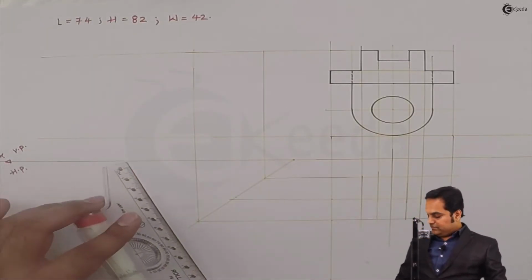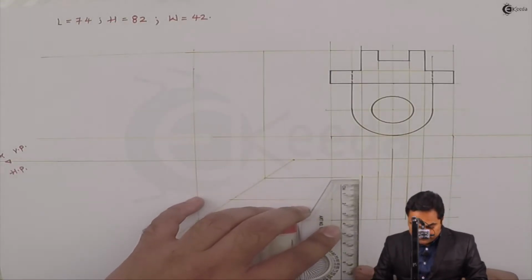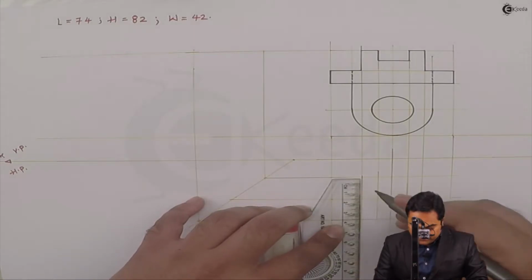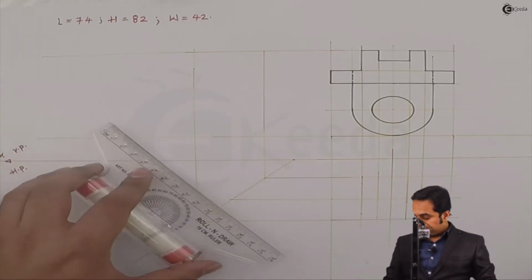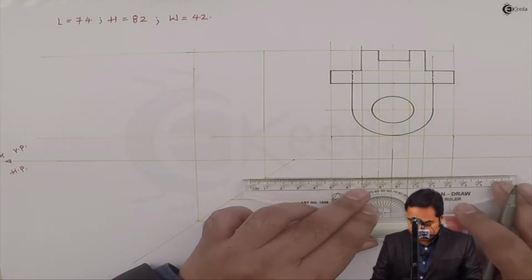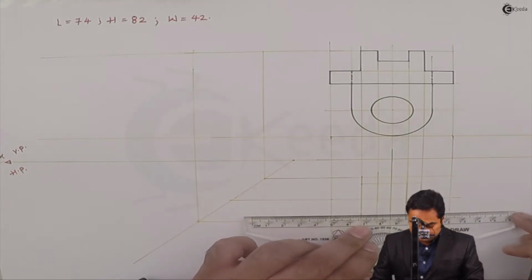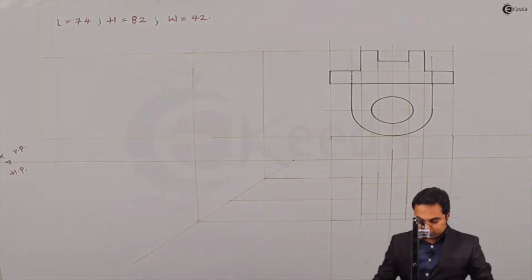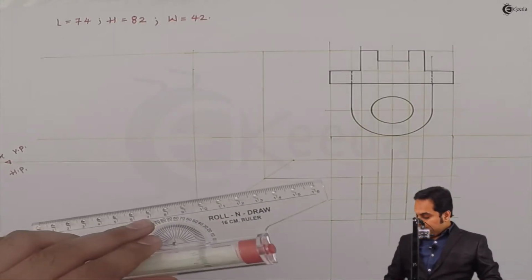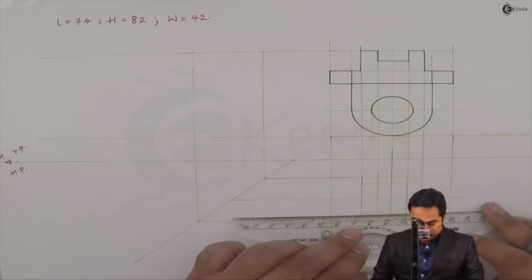The width of the rectangles are 30 mm. So from this center, I'm measuring 15 mm on one side, 15 on the other side. That gives me 30 mm. So this complete surface is visible from top. I'll make it dark.